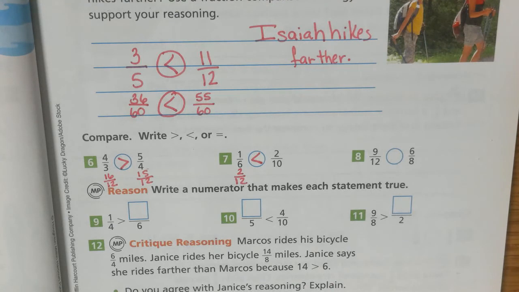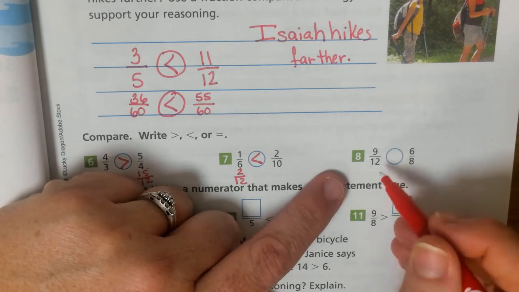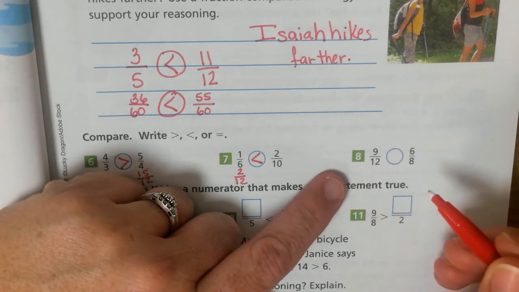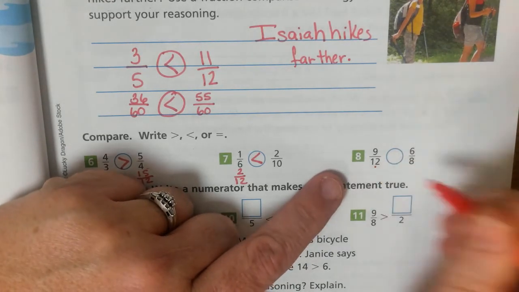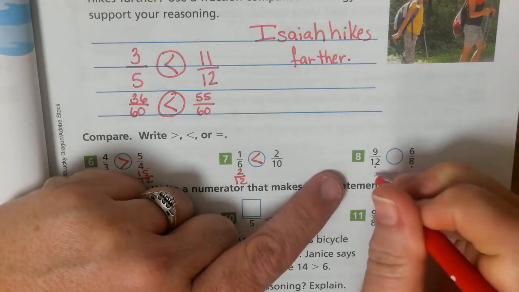And then we have 9/12 and 6/8. So let's do denominators for this one. Let's do 24ths, because we know we can get 12 to 24ths and 8 to 24ths.